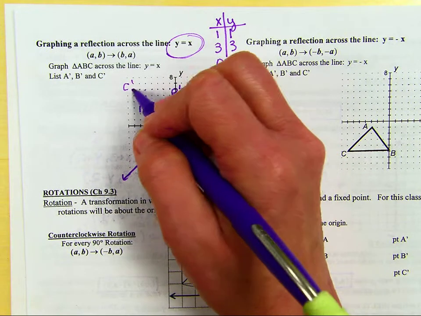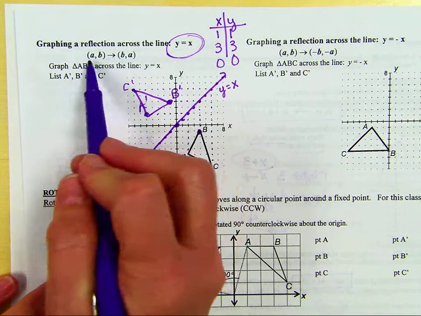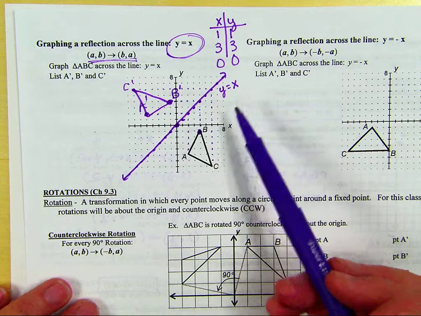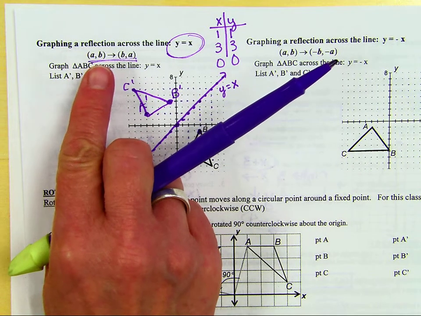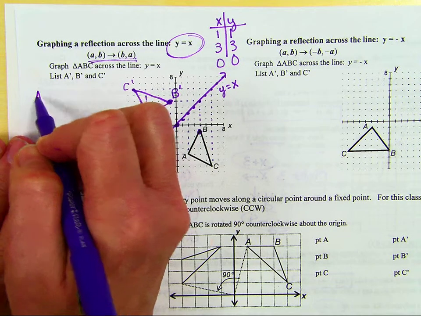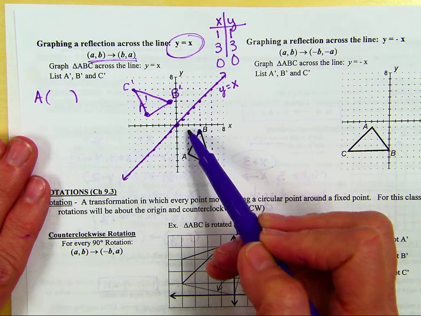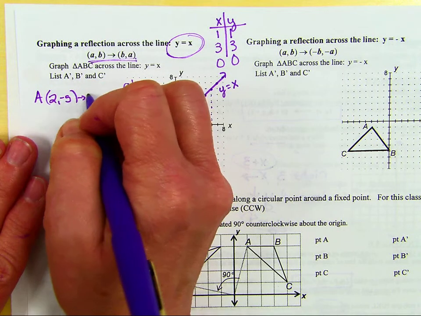That's where we turn to our rule. The rule for reflecting across the line y equals x is that the x and the y trade places. So if I were to list point A as (2, -5), A prime, trade places, is (-5, 2).